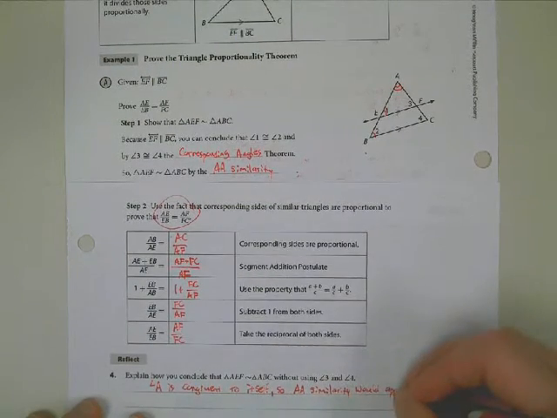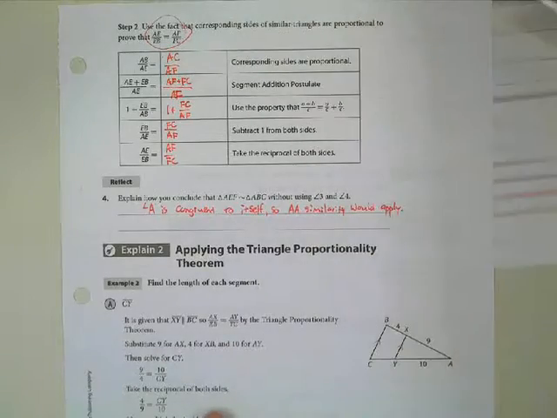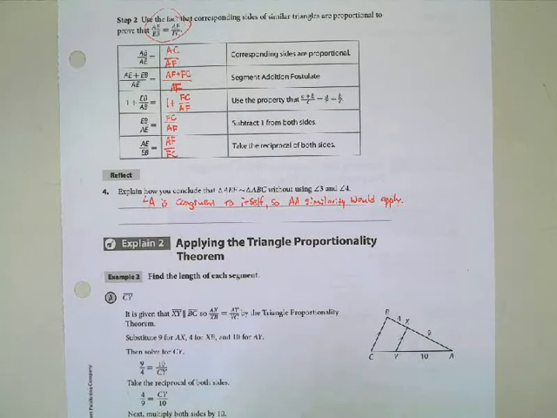Whoops, sorry, I hit off the screen there. All right, so let's blow through this here then, because I think you guys have got it, right? So there's our explanation. So let's actually do some problems here.